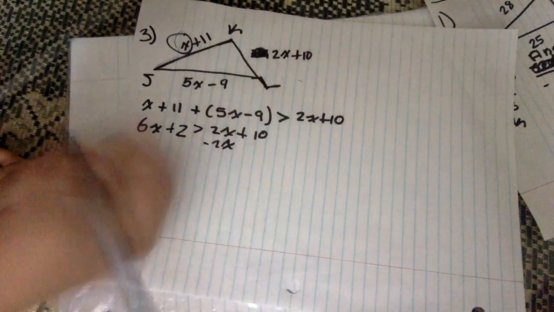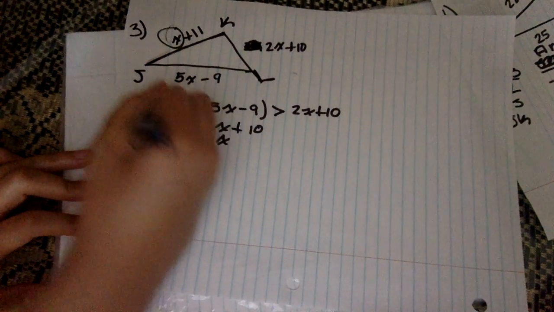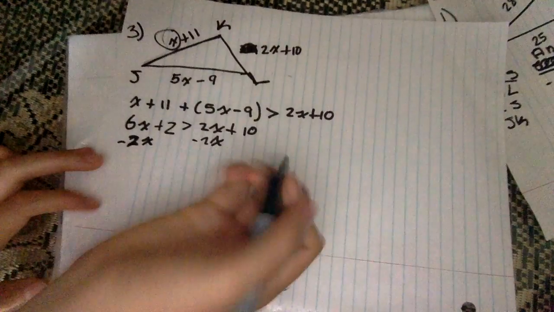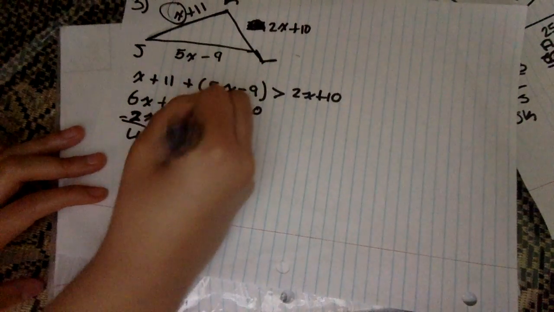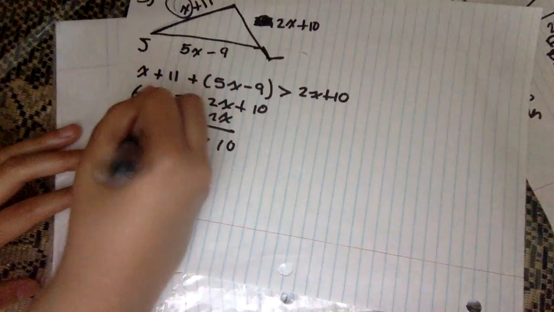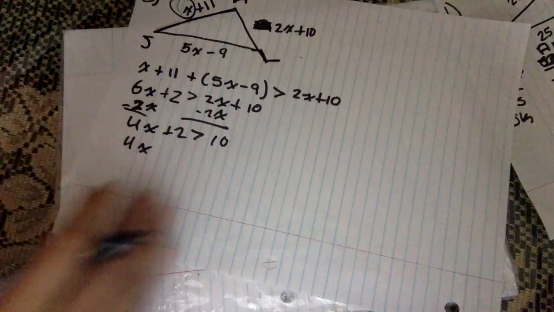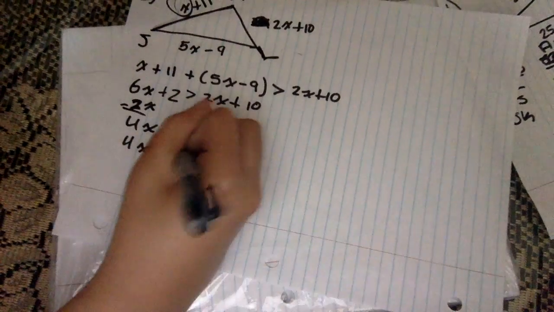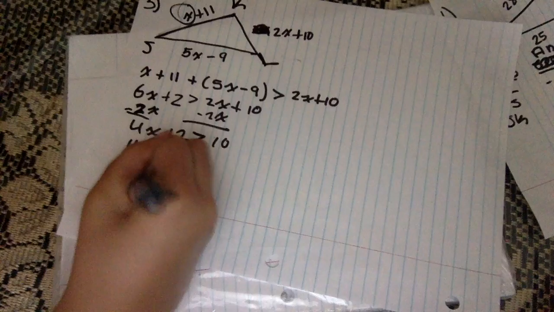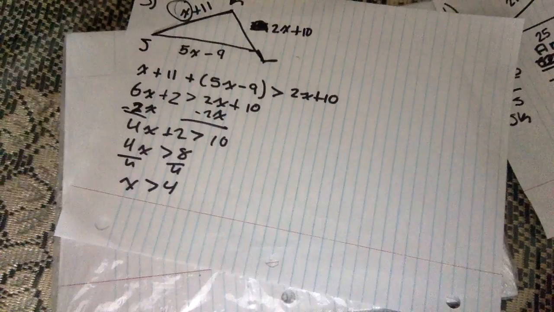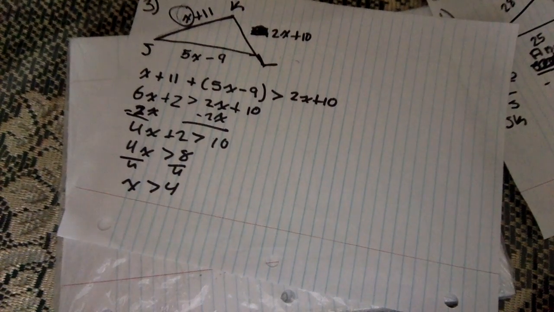So put everything of the same value on the same side. That is 4x plus 2 is greater than 10. 4x is greater than 8, divided by 4. X is greater than 4.